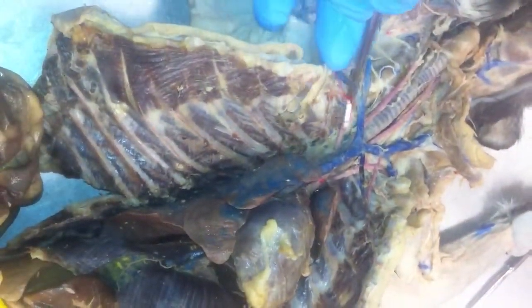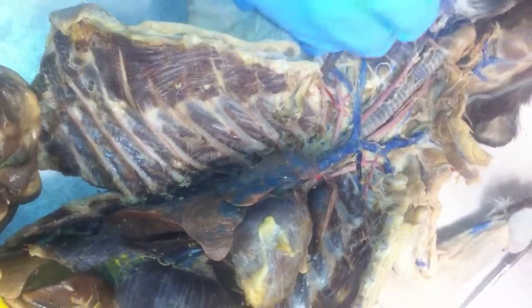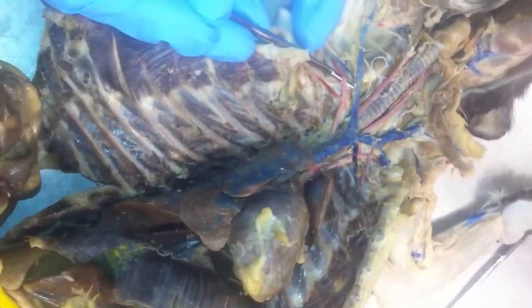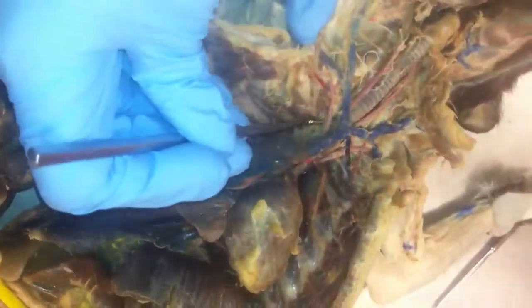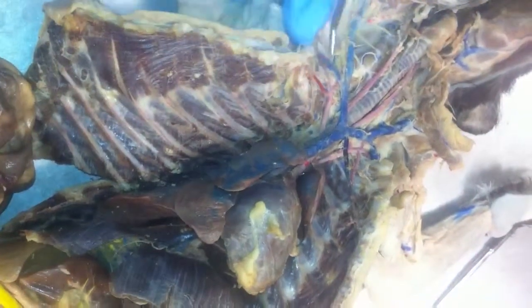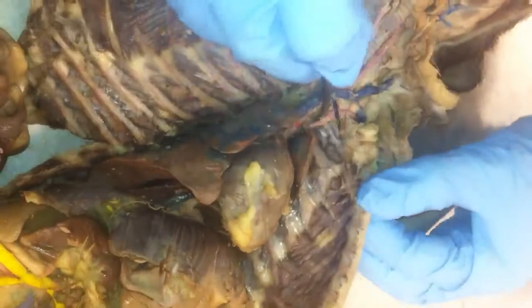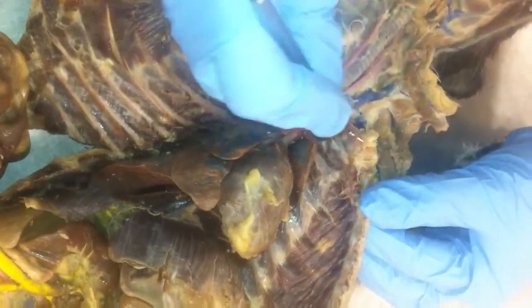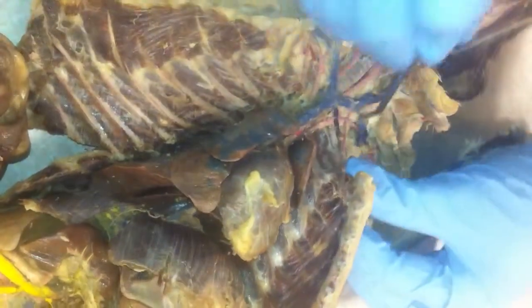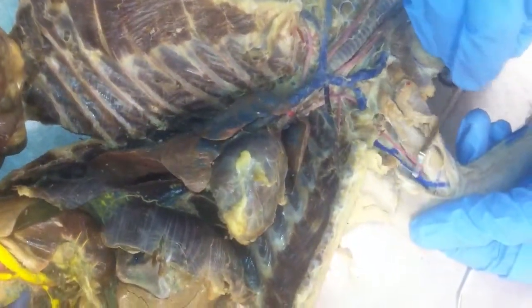Right here is our right internal mammary artery. Here's our right axillary artery. The subclavian turns into the axillary after the internal mammary branches off. On this side, here's our left subclavian, left internal mammary artery, left axillary artery. Out here, it's the left brachial artery.